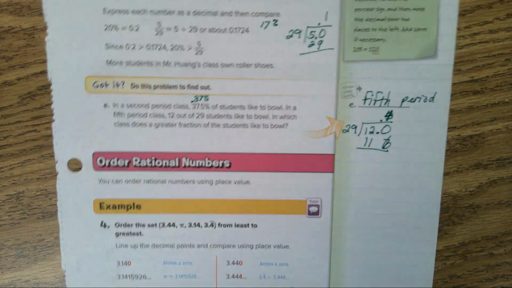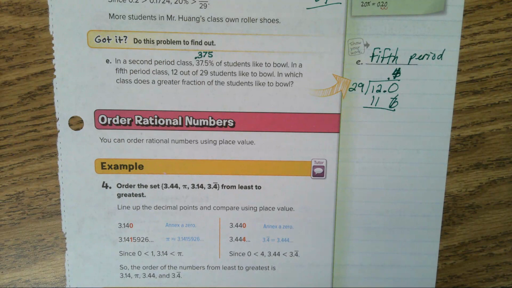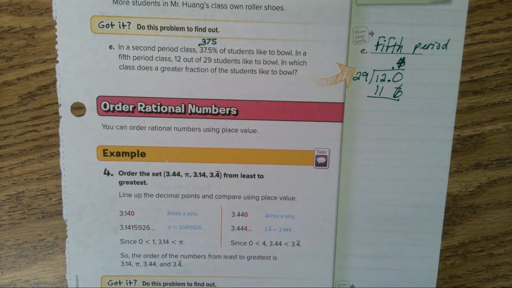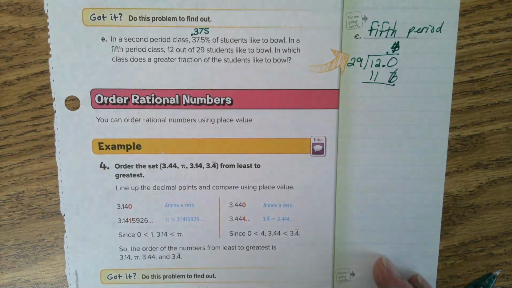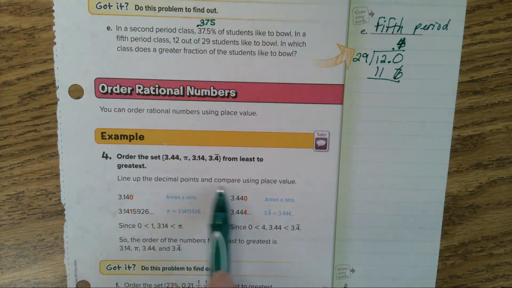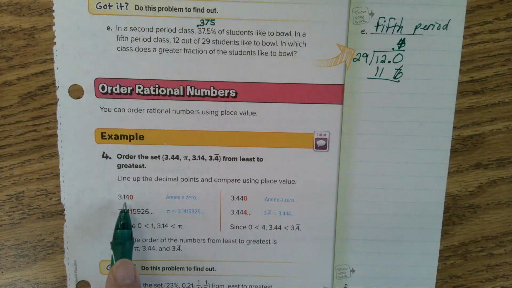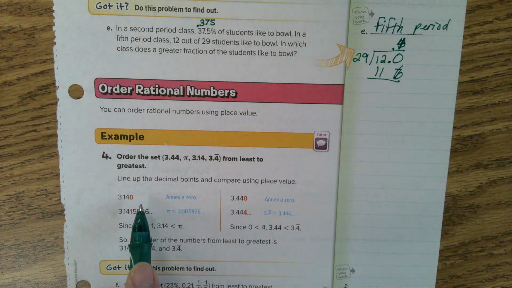Order rational numbers. It says you can order rational numbers using place value. So let's look at what example 4 is about. Order these numbers from least to greatest. Okay, what are the challenges that we have here? It says line up the decimal points and compare using place value. Here, you can always add a 0.